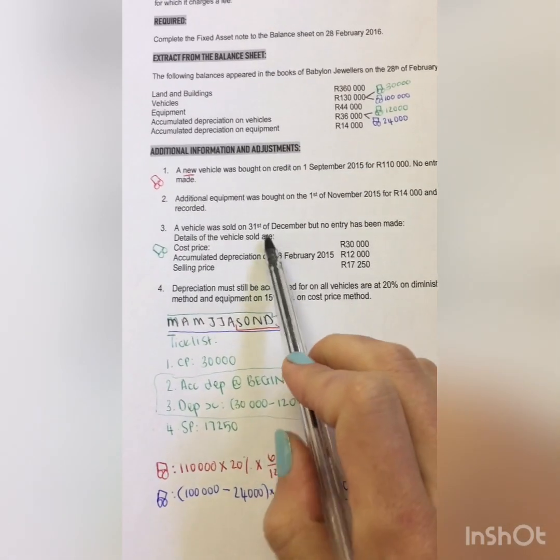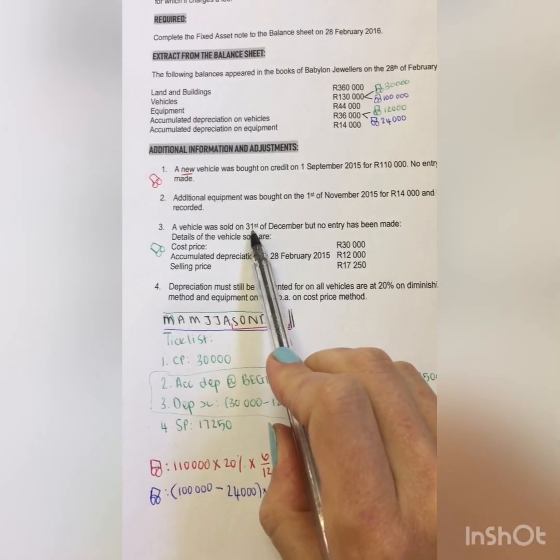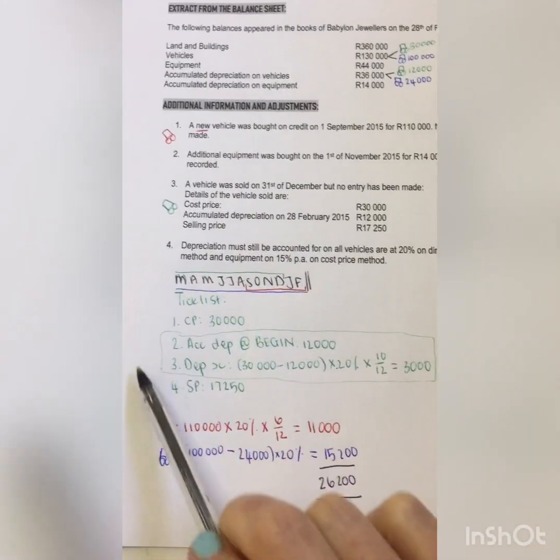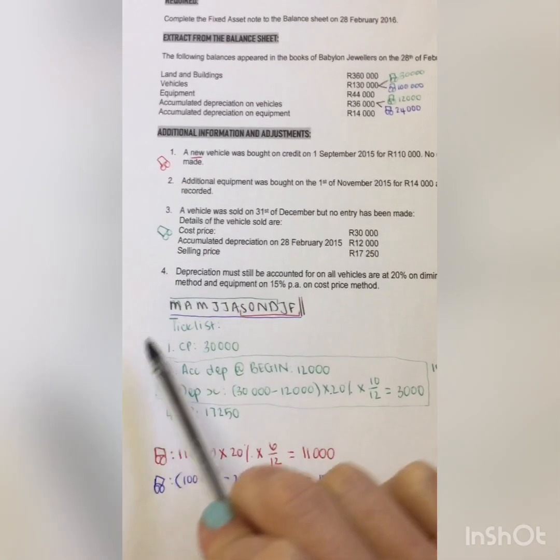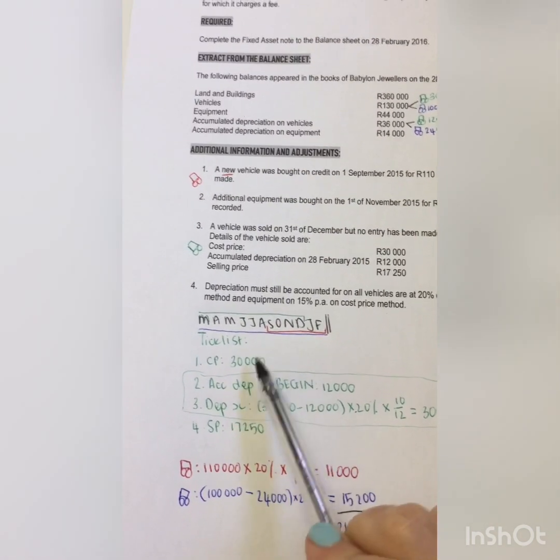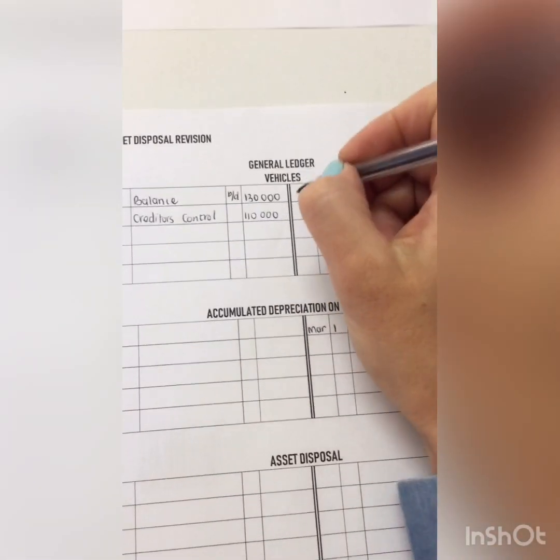Okay. Then the next thing I did was on the 31st of December, I sold. So now I'm going to use my tick list and fill in everything for asset disposal, starting with filling in the cost in my vehicle account.